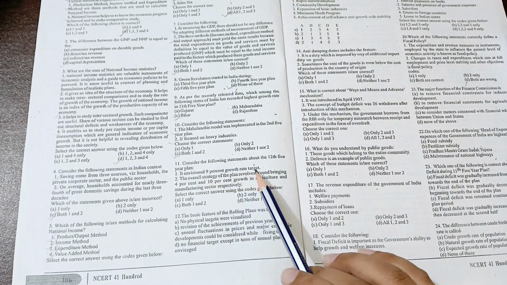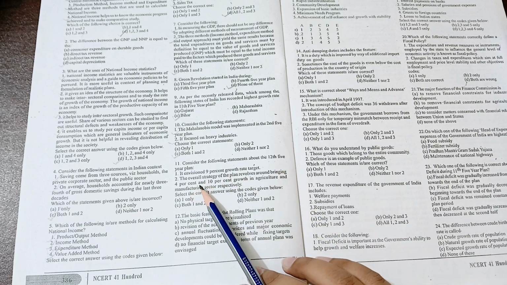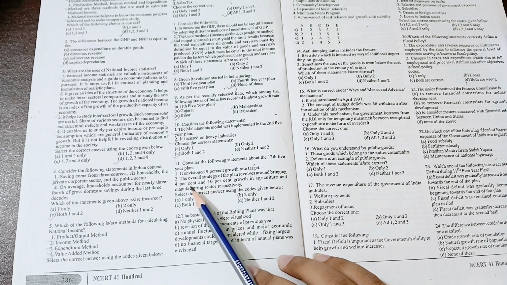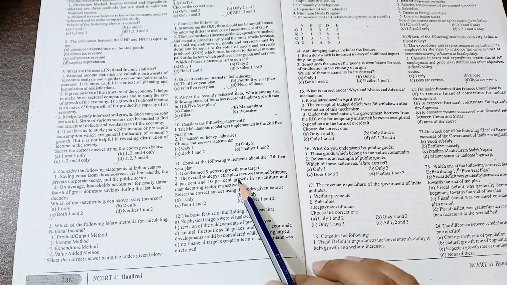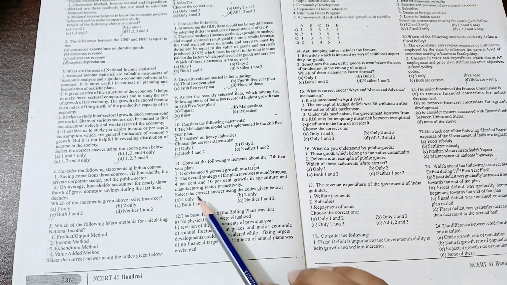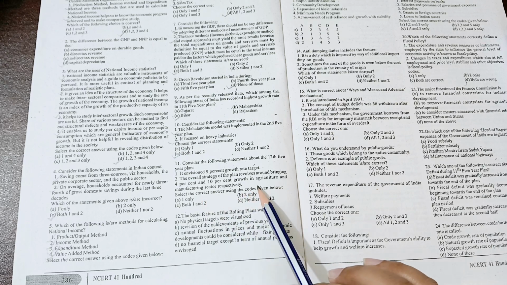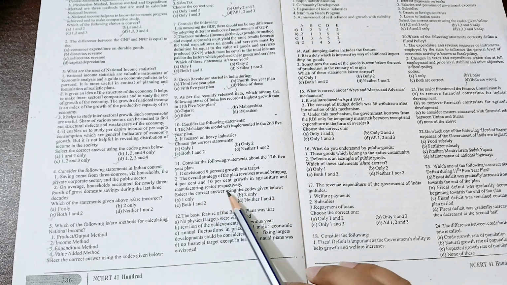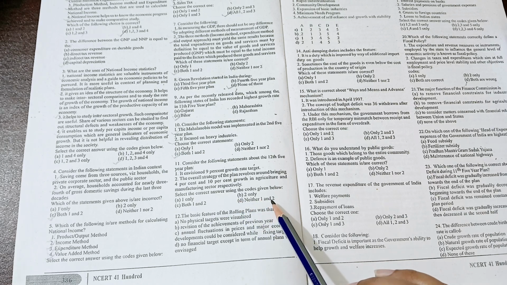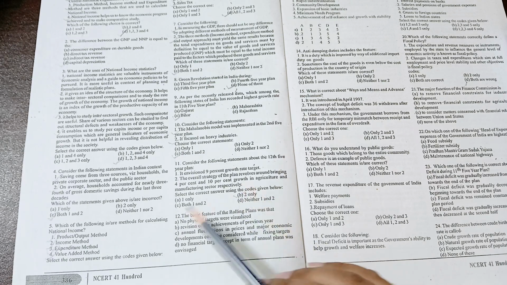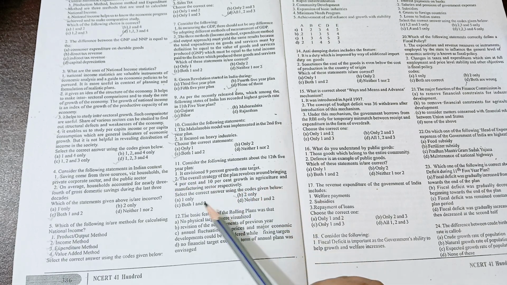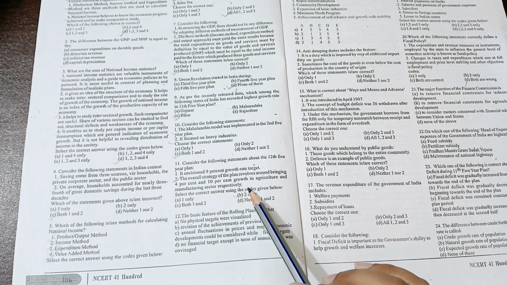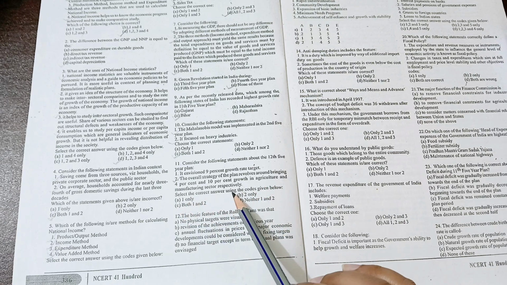Consider the following statements about the 12th 5-year plan. It envisioned a 9% growth rate target. The overall strategy of the plan revolves around bringing 4% and 10% growth in agriculture and manufacturing sector respectively. Select the correct answer using the codes given below. This answer is option B, 2 only. The overall strategy of the plan revolves around bringing 4% and 10% growth in agriculture and manufacturing sector respectively.